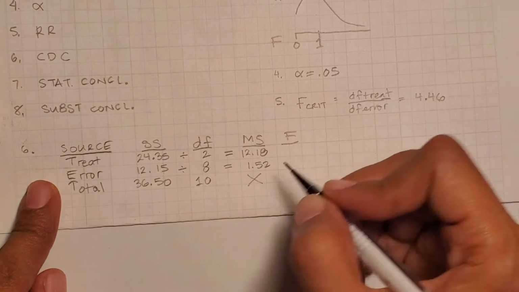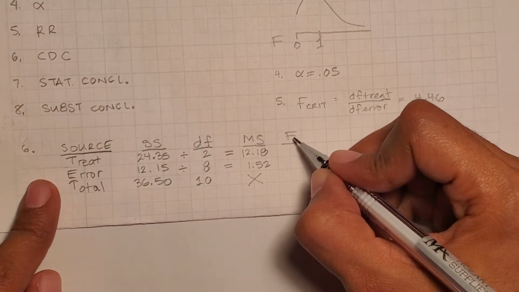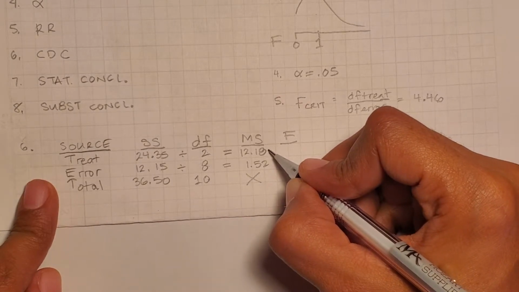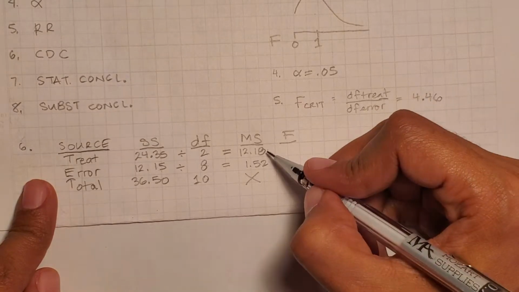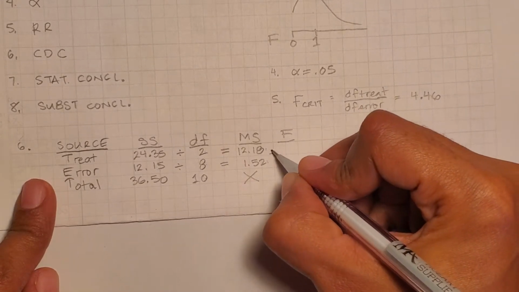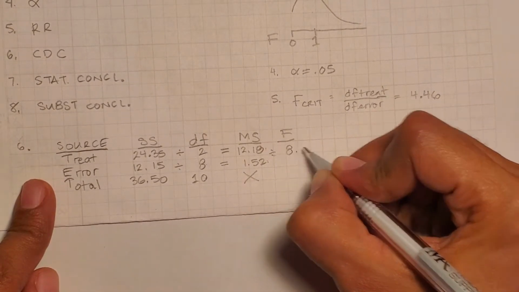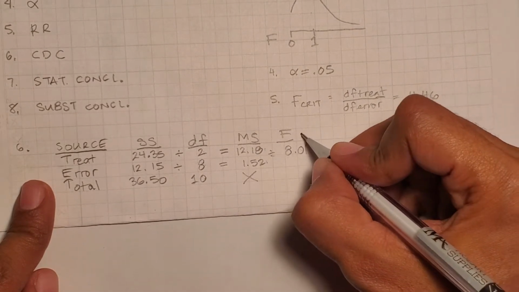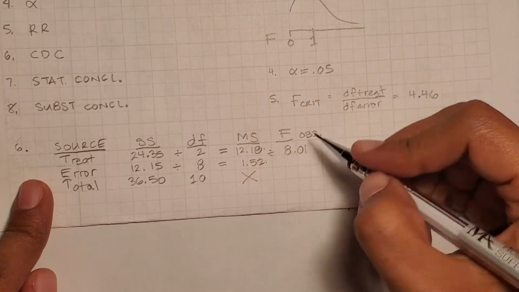We don't need to do this for total. Now to get our F value, all we do is divide the top term by the bottom term. So 1218 divided by 152 gives us a value of 8.01. This is our F observed value.